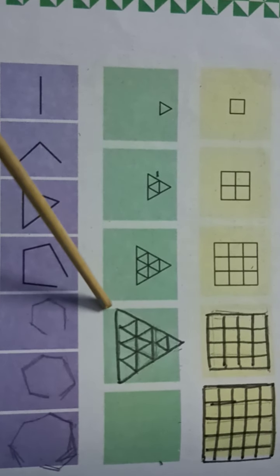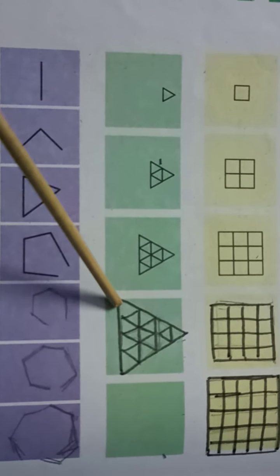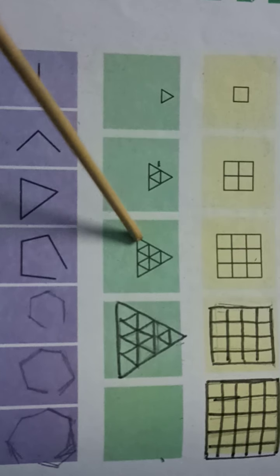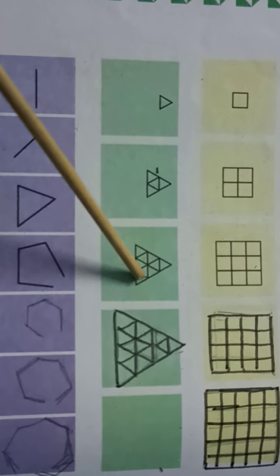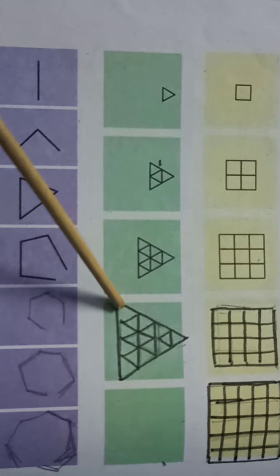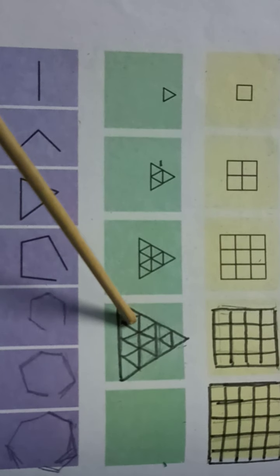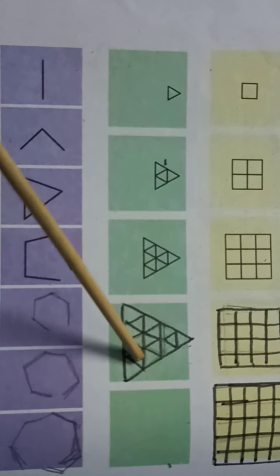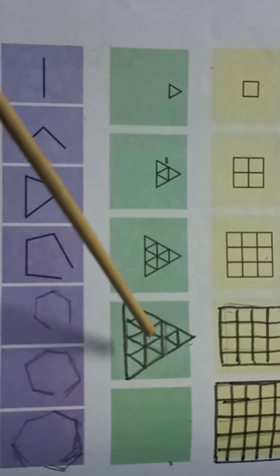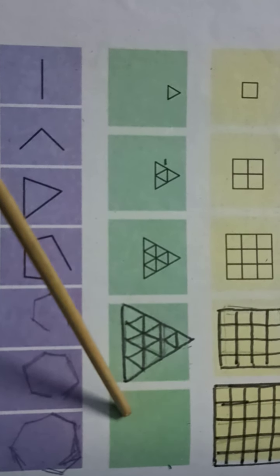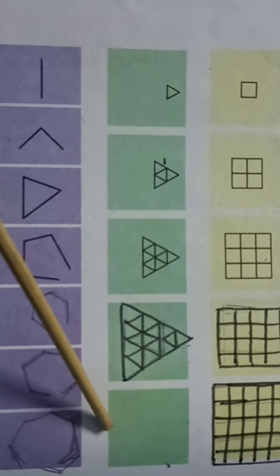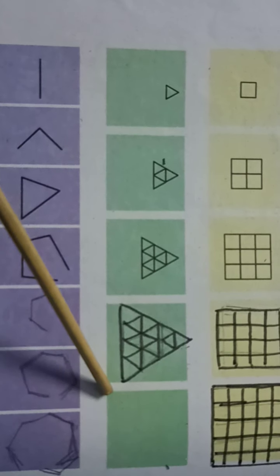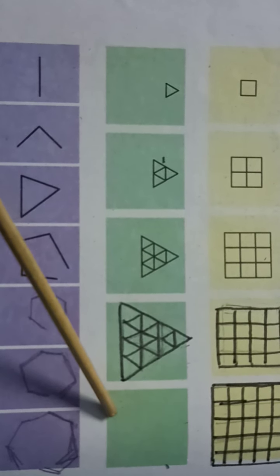See here, I have drawn here. I have increased it a little bit. Here is 1, 2, 3, 4, 5. So here should be 7. 1, 2, 3, 4, 5, 6, 7. Okay, so this way you have to draw here, but downside it should be 9 triangles. Okay, so children, you will draw yourself.